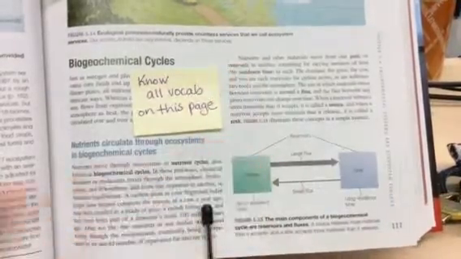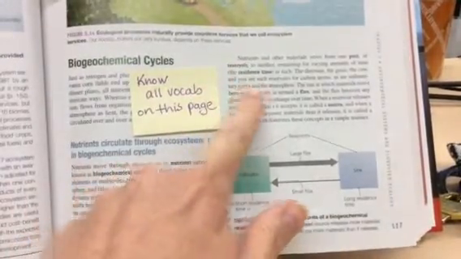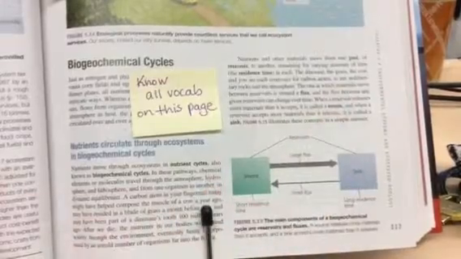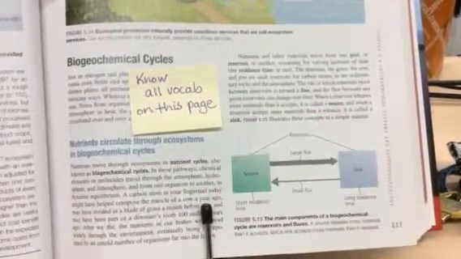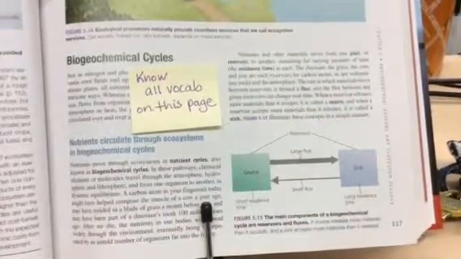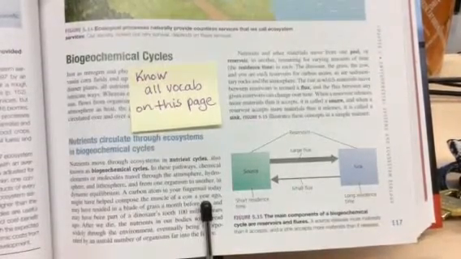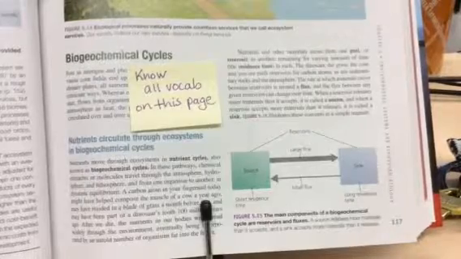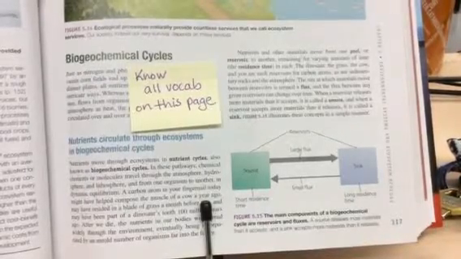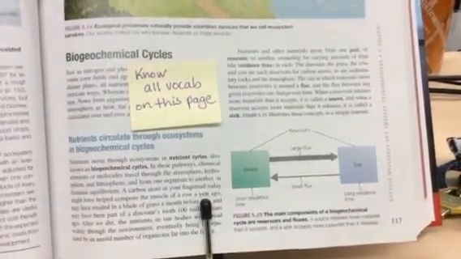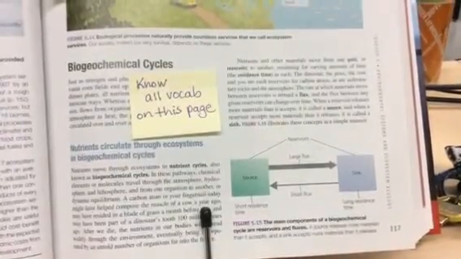Another name for a pool is a reservoir. Know what residence time means. Flux is a traveling time between different reservoirs of a certain kind of nutrient. A source and a sink. We'll be referring to those vocab terms frequently, not just in this chapter, but also for the rest of the year.